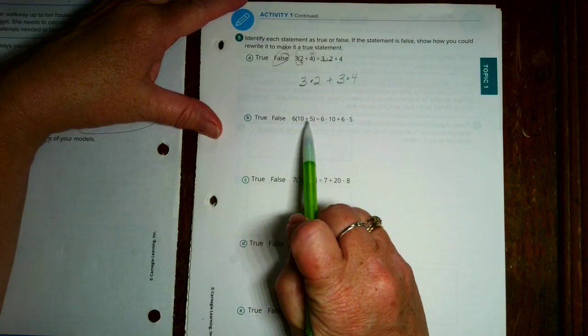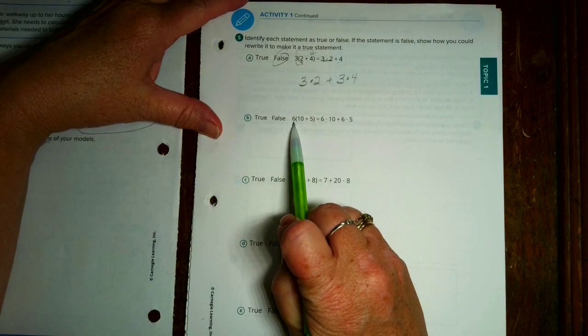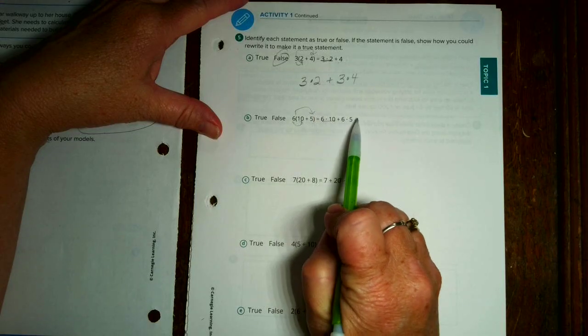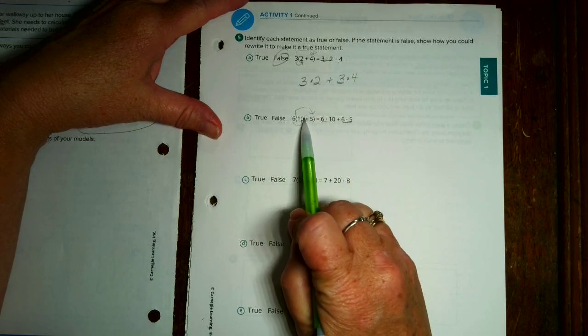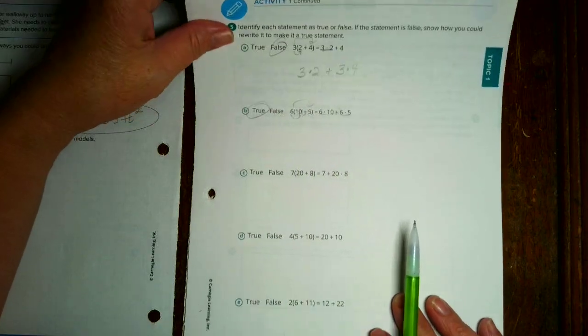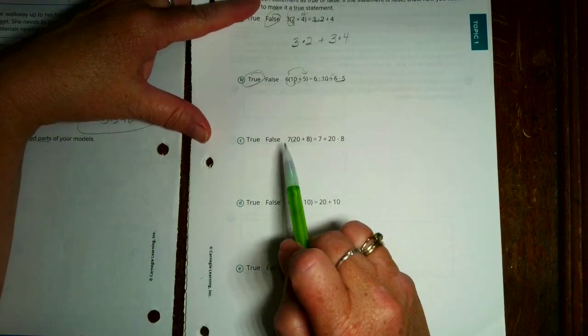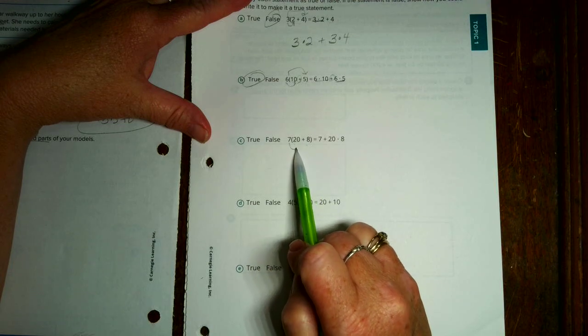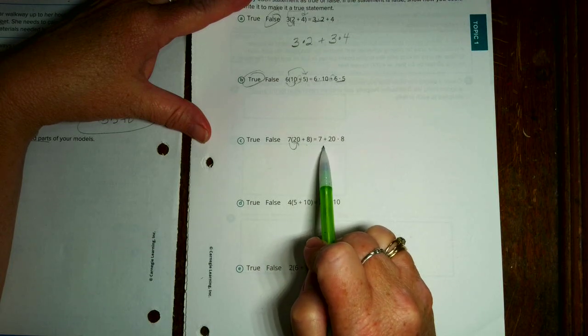6 times the quantity of 10 plus 5. So here's the 6 times 10. 6 times 5. We were adding here, adding here. That one is true. 7 times the quantity of 20 plus 8. So we have 7 times 20.